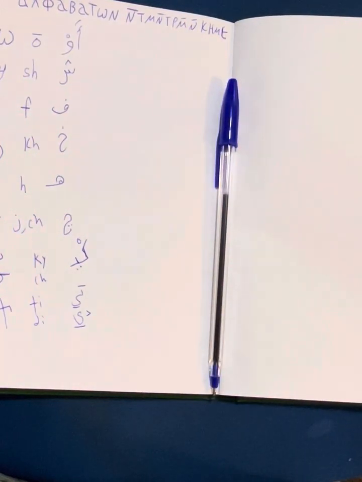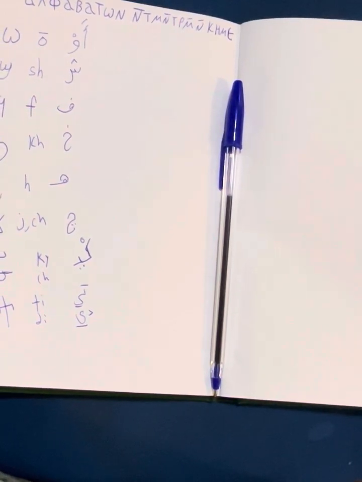And that's it. That's all of the Coptic alphabet. There's a few other letters that are just used for numbers, but those are pretty much all the letters you'll need for most things.